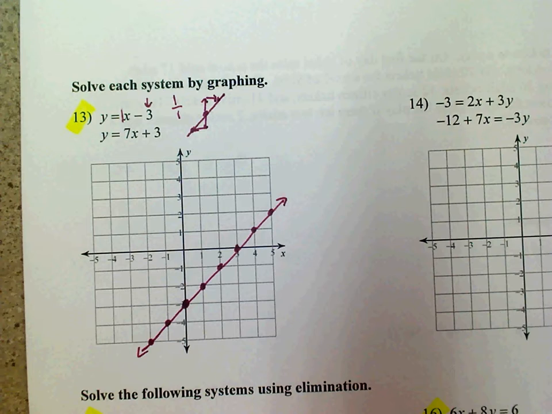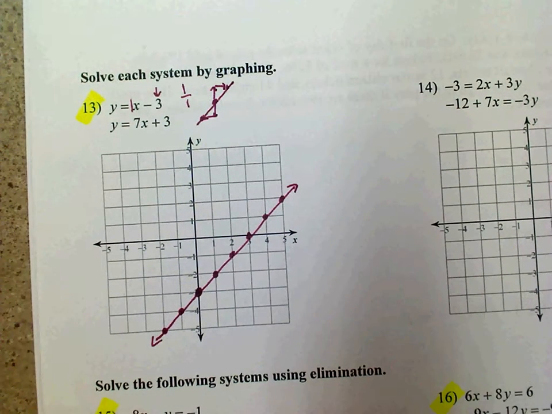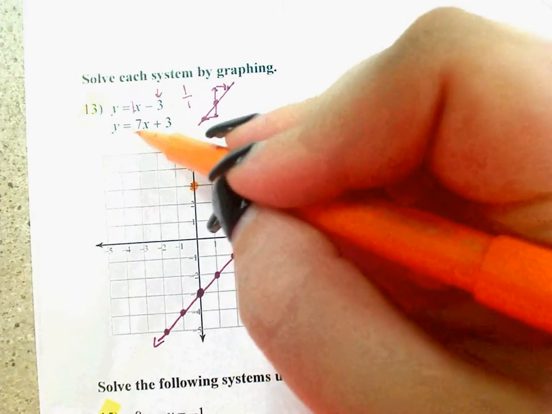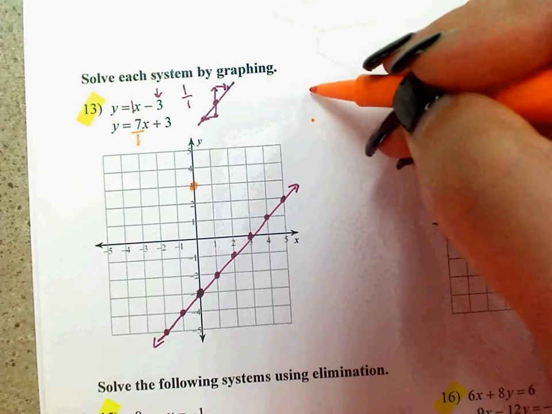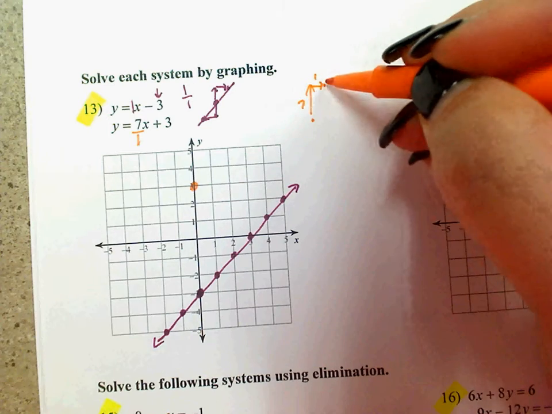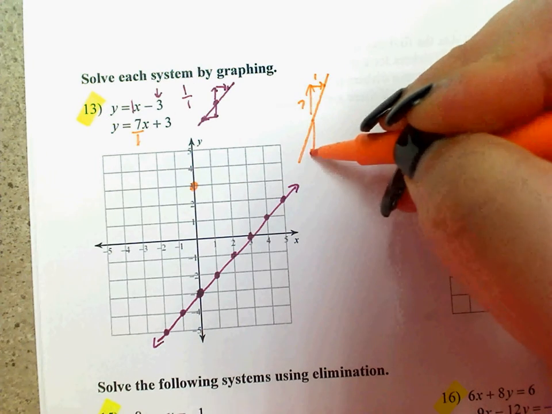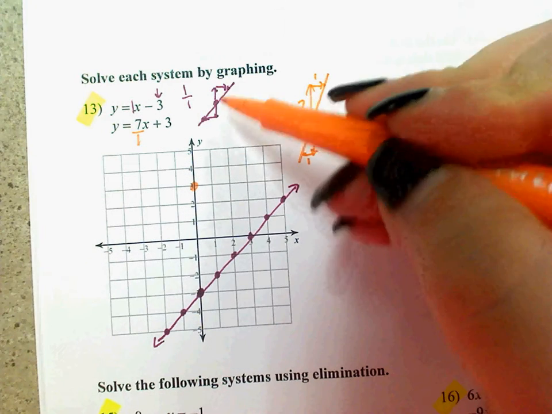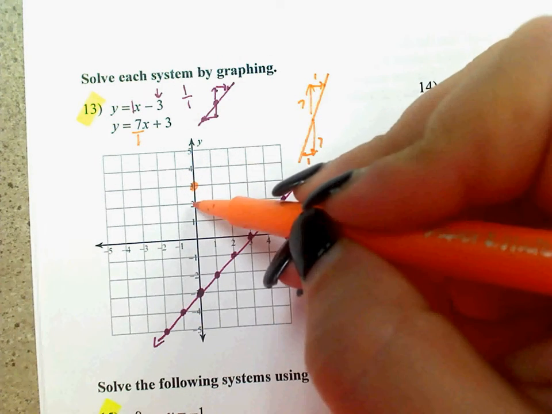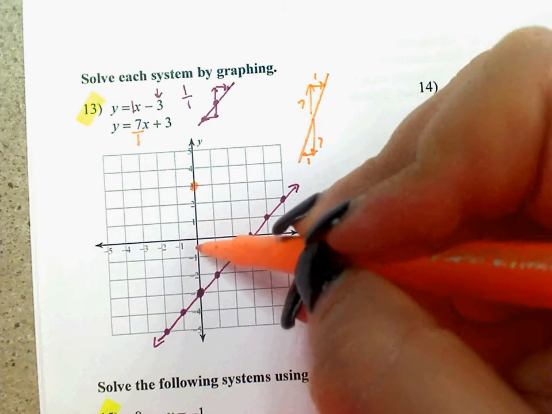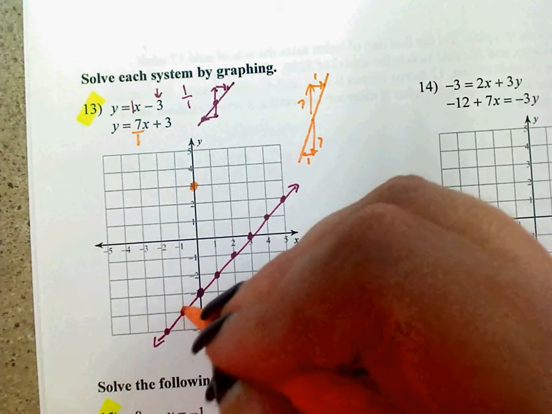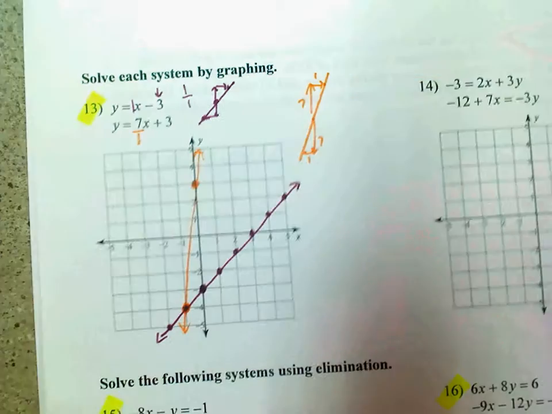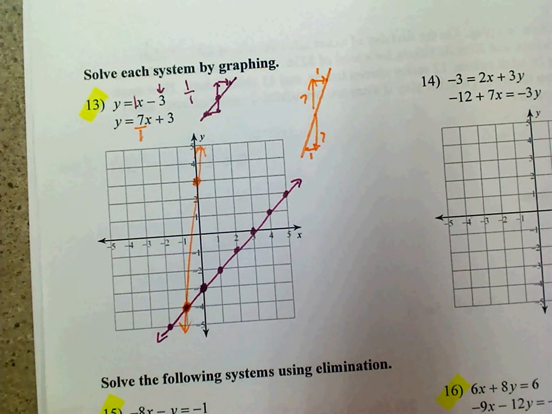And then the other one is y equals 7x plus 3, so the y-intercept is positive 3. And then the slope is 7, which is the same thing as 7 over 1, which means from a point I'm going to go up 7 and over 1, or down 7 and to the left 1. Since I don't have enough room to go up 7, and obviously the intersection is not going to be over here, I'm going to go down 7. So from that point, 1, 2, 3, 4, 5, 6, 7, and over 1. And that puts me right there. And so I've graphed the two lines, and the point is to find the point of intersection, and we did.